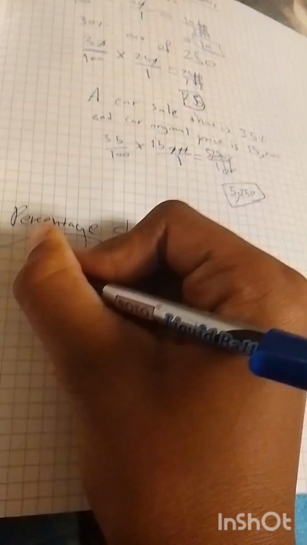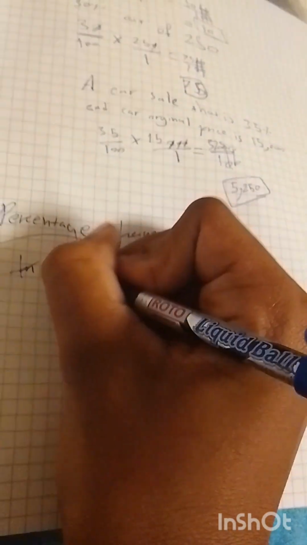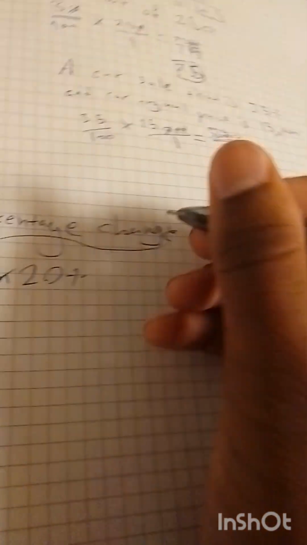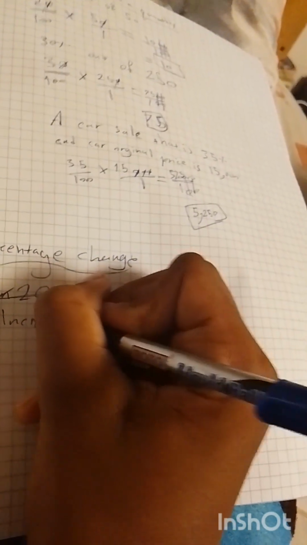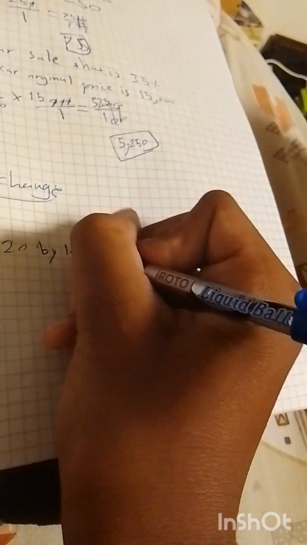Percentage change. An example is to increase 20 by 10%. So then the denominator is going to be 100 here.